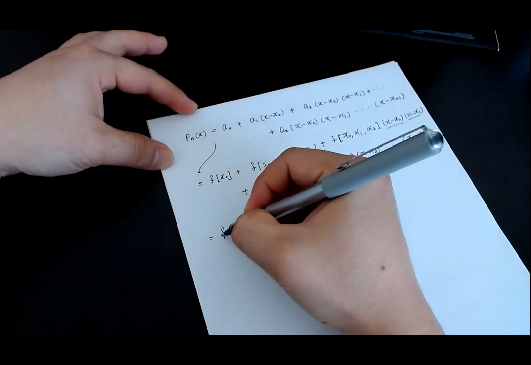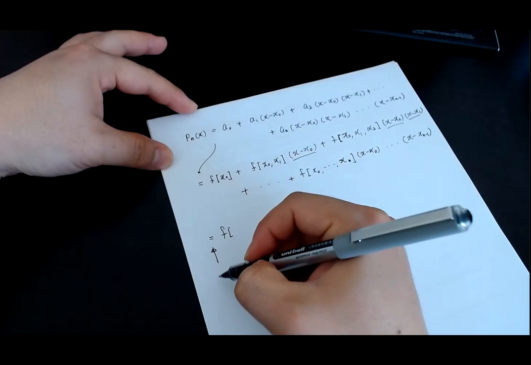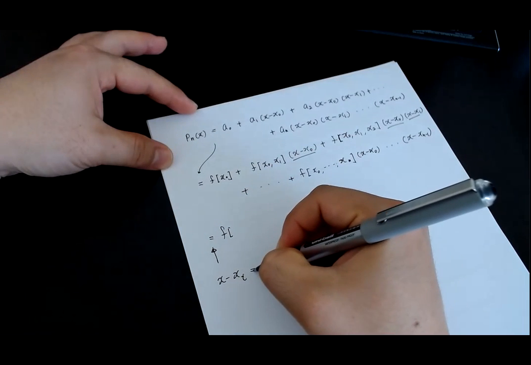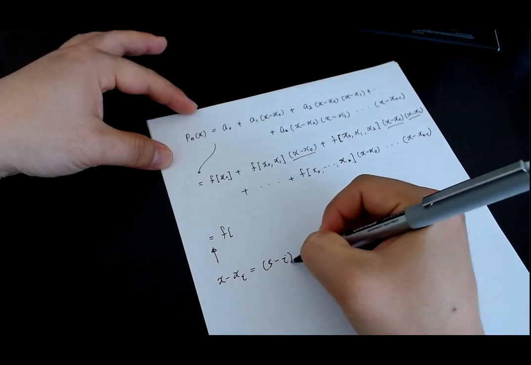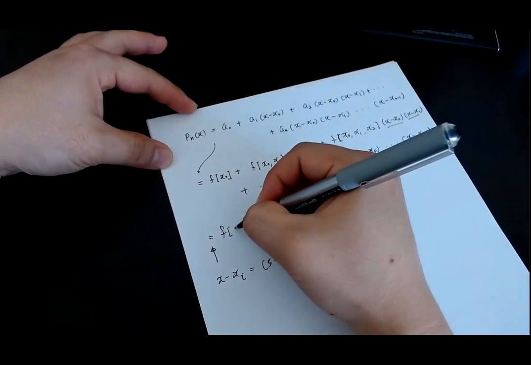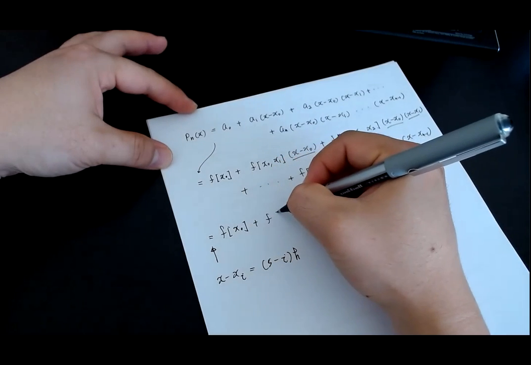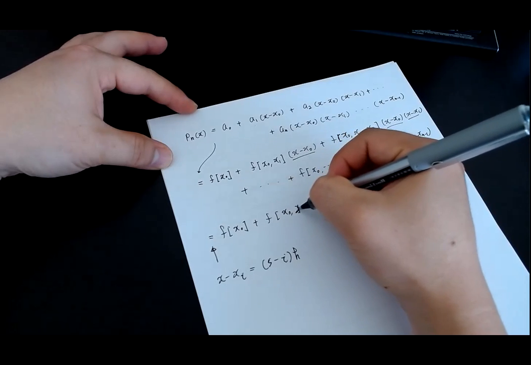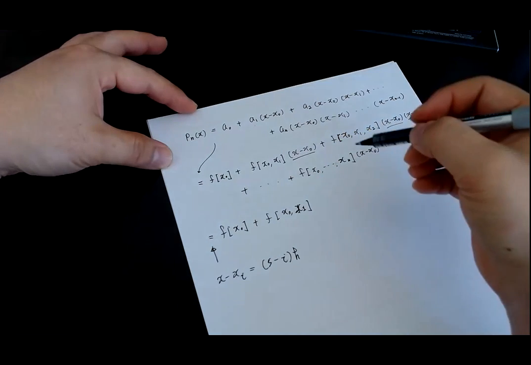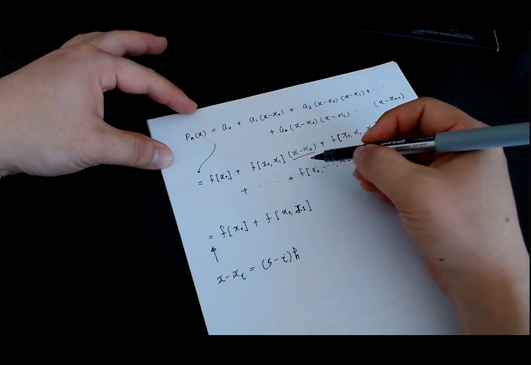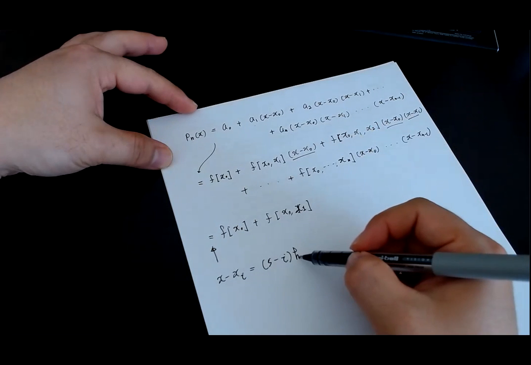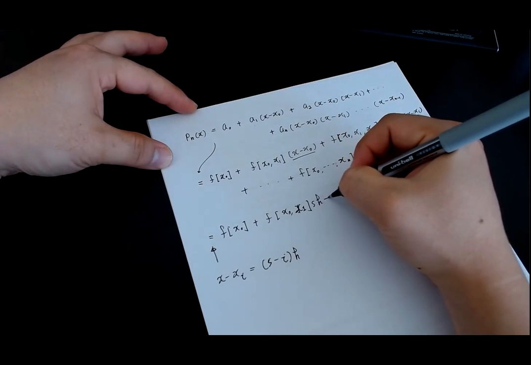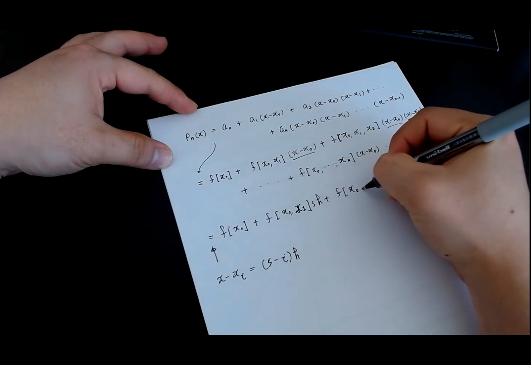So this is equal to f of x0 plus f of x0, x1 times x minus x0, which is going to be s minus 0 times h, so sh, plus f of x0, and so on.